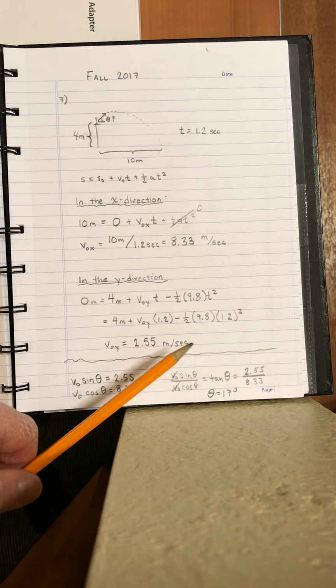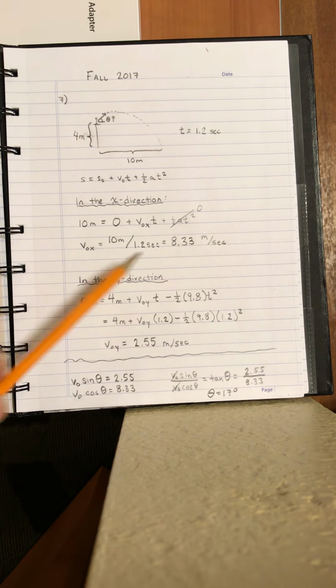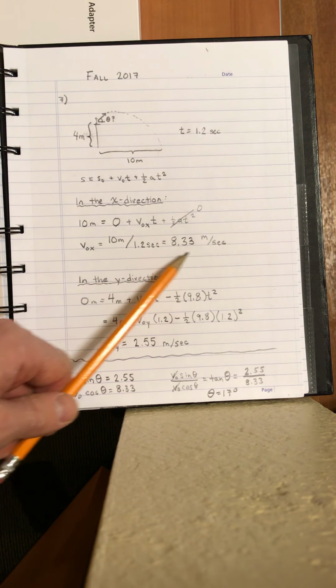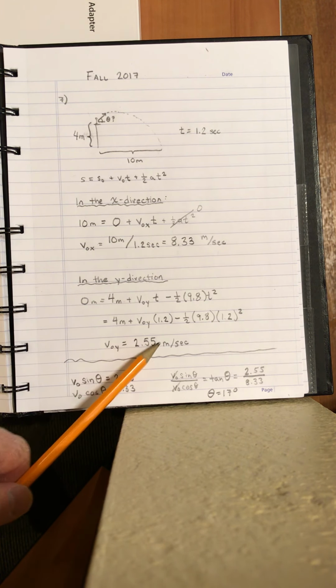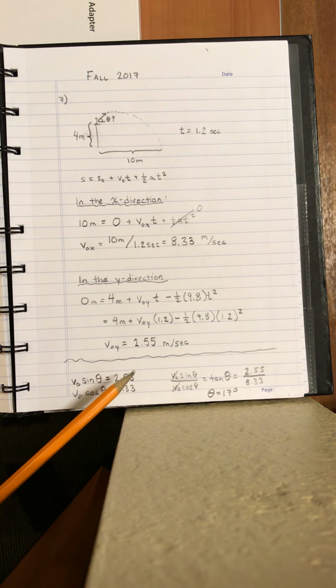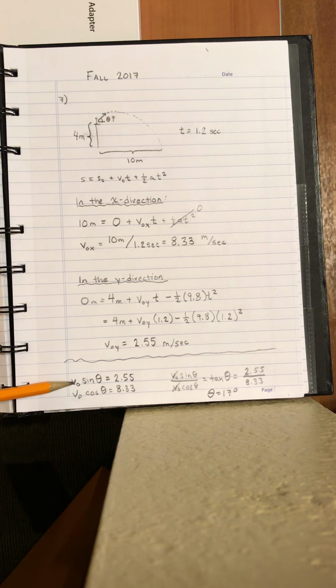meters per second. Now, at this point, we know the initial x component of the velocity is 8.33 meters, and the y component of the velocity is 2.55 meters. If we write it out in terms of the initial velocity, there's some unknown initial velocity v0 times the sine of the angle equals 2.55, and the initial velocity times cosine of the same angle, theta, equals 8.33, so that we get the x component is 8.33 and the y component is 2.55.